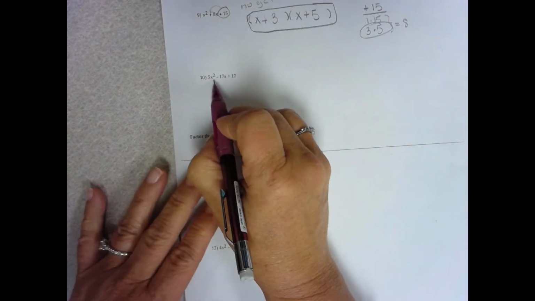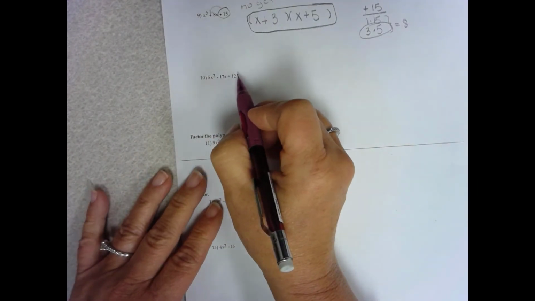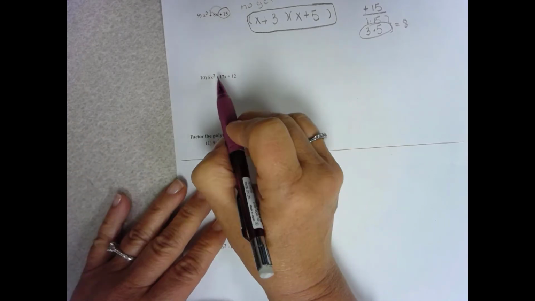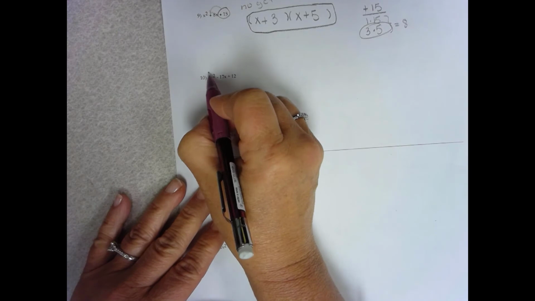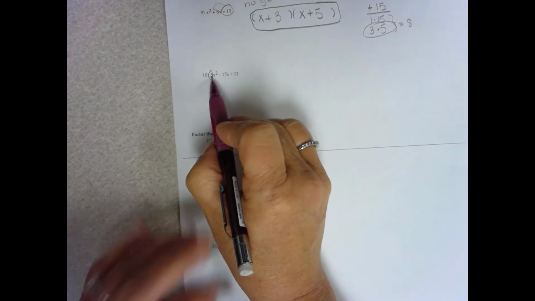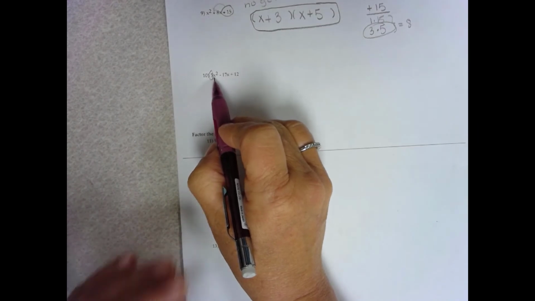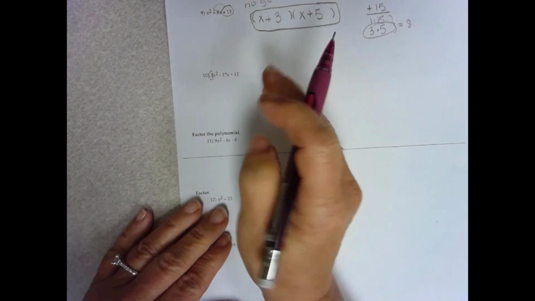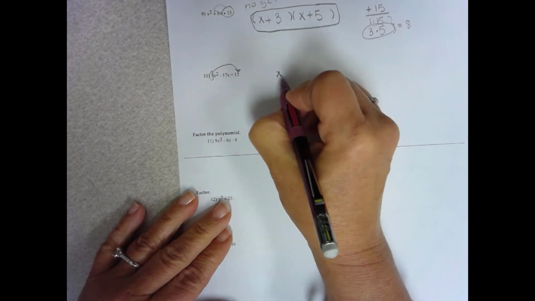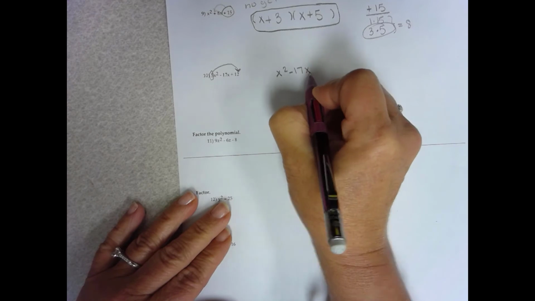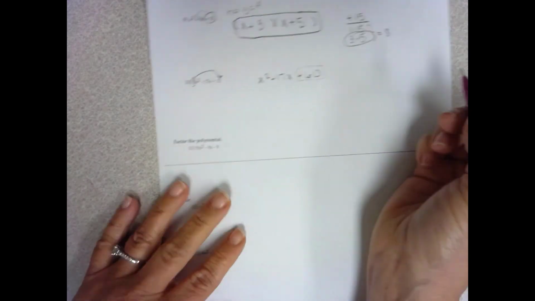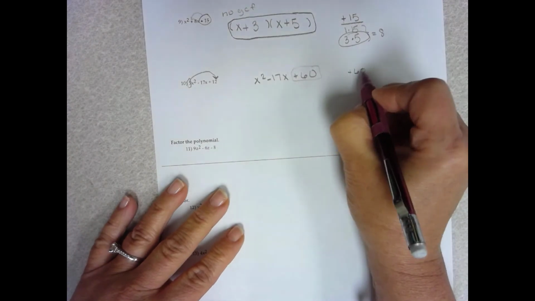Okay, trinomial again. There's no GCF. Again, the difference in this one and this one, you have a number other than 1 right there. If you see a number as your coefficient, then it's not 1. So you're going to use slide and divide. 5 times 12 takes us to an easy one with 60 as the magic number. So now we're looking for factors of 60.